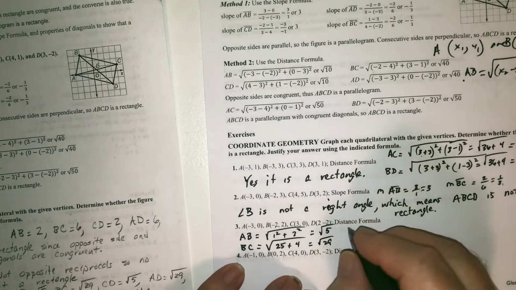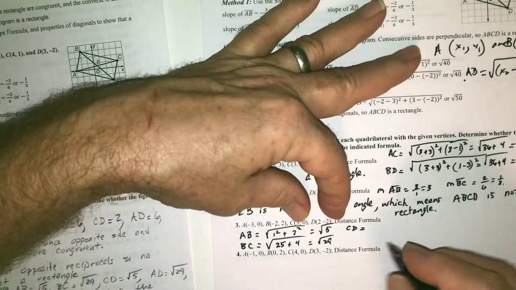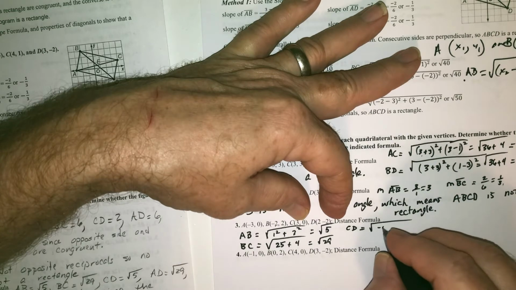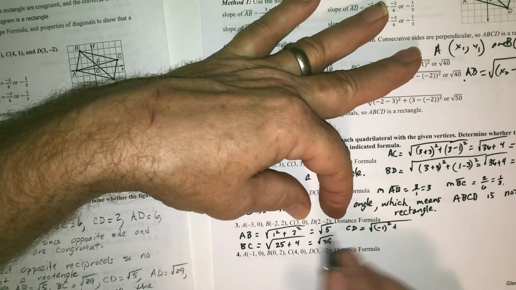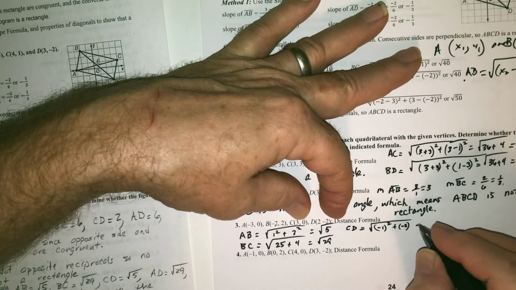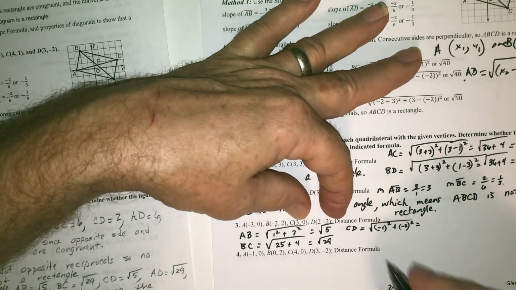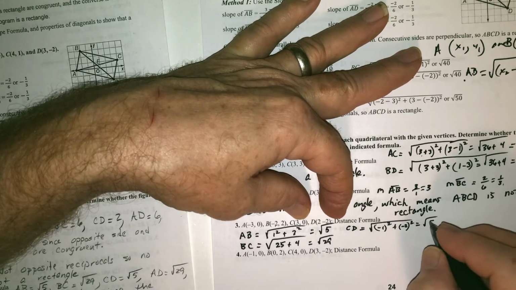All right, now let's do CD, the distance between these two. So 2 minus 3 is negative 1 squared, which would be 1. And negative 2 minus 0 would be negative 2 squared, which is 4. 1 plus 4 is the square root of 5, okay.